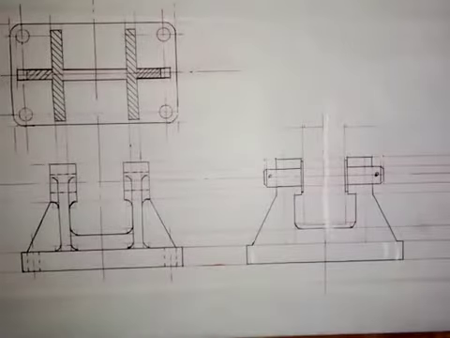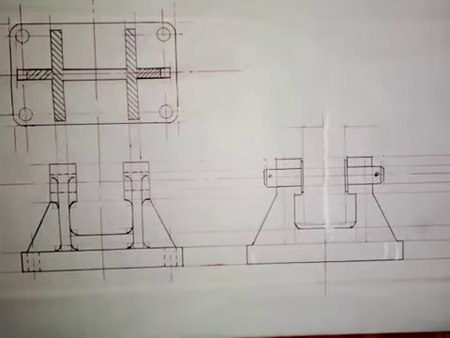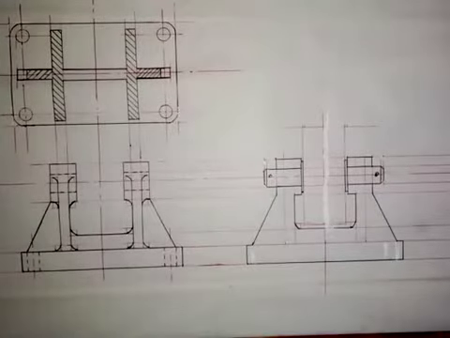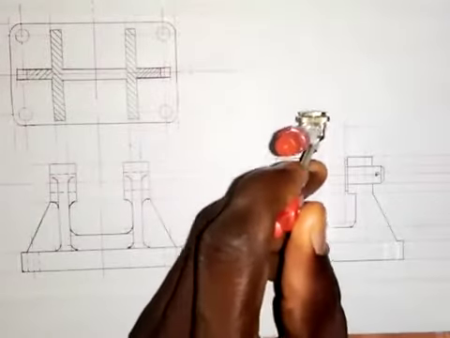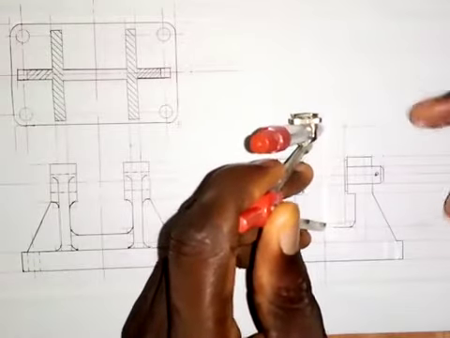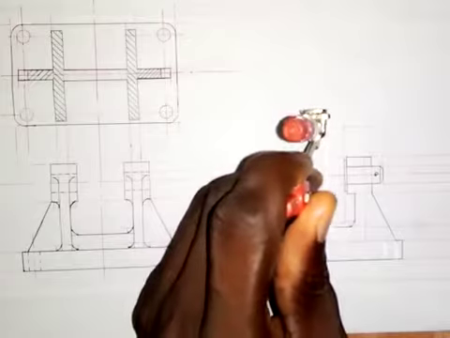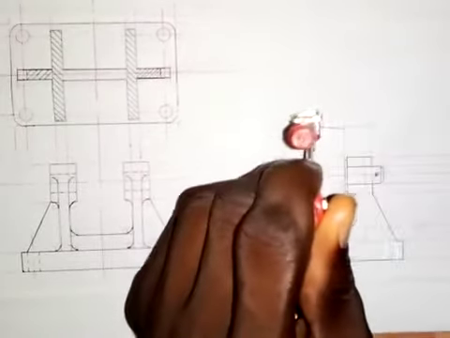Okay, so then the next thing that we are going to do is to construct the pulley. We have a cuff around here, and we have to produce that cuff. We are to put our compass at this point and extend it here. That's how it is. The distance from here to here is 50. So they expect us to draw something like this. It has a curve like this, so we need to do that.